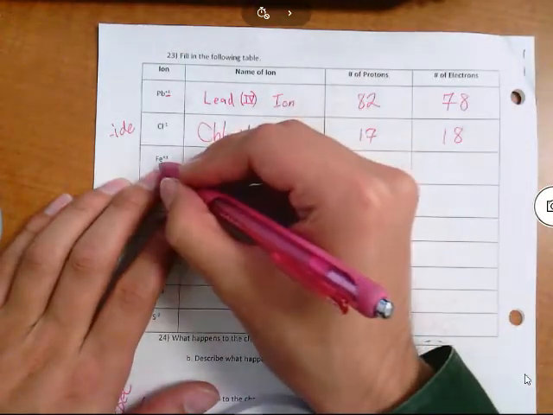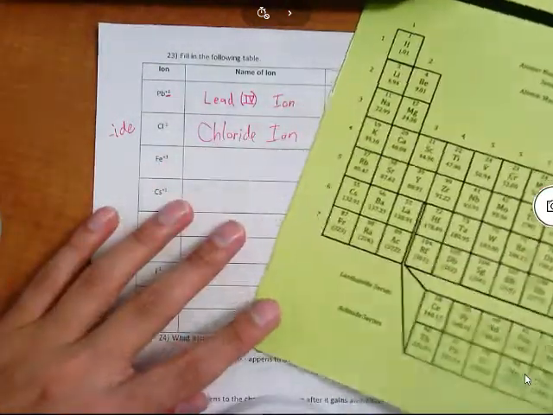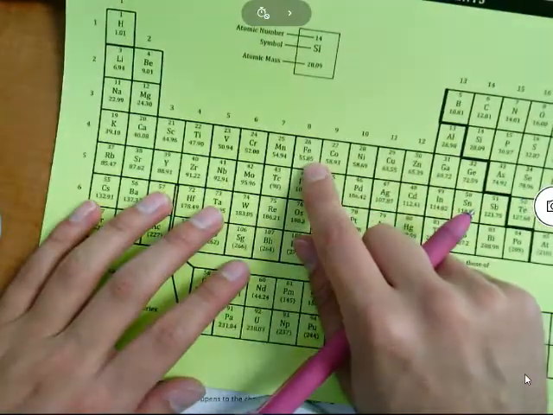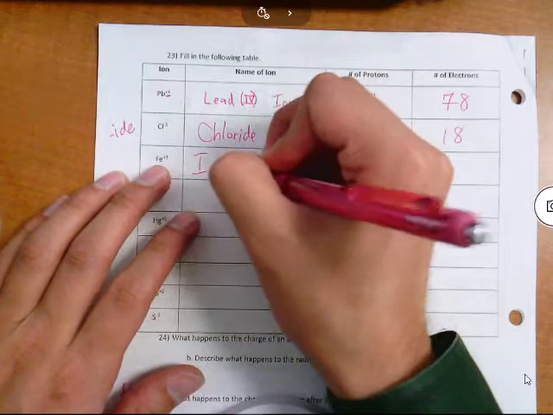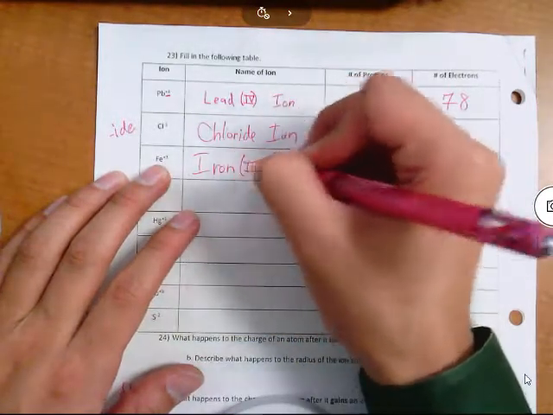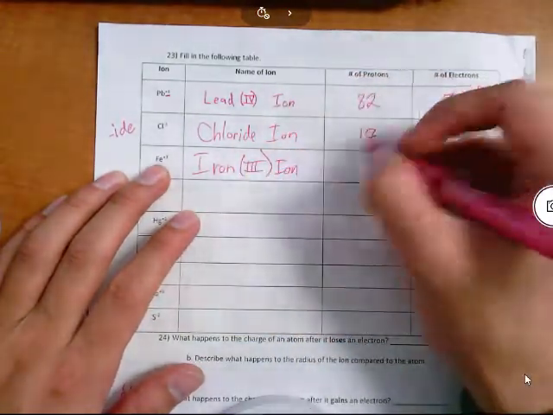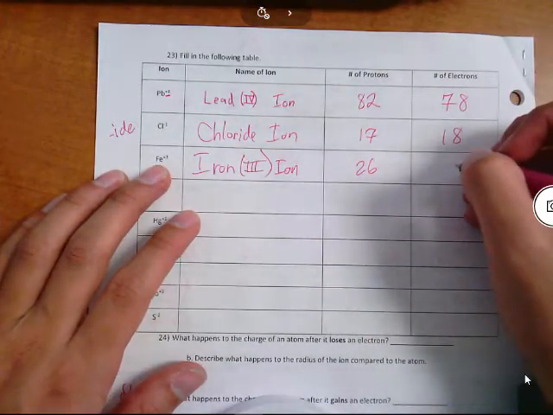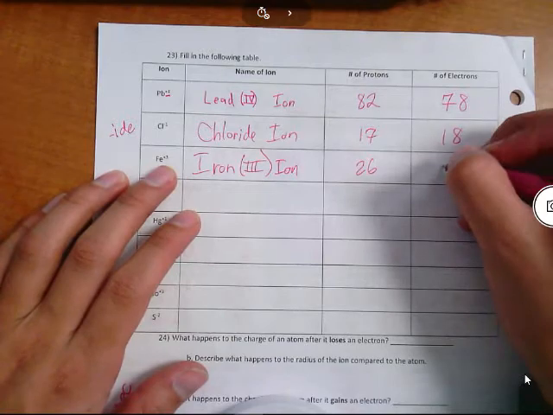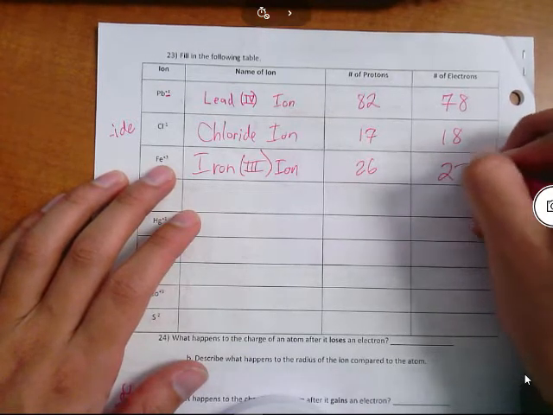This is iron. I don't know what iron is. I don't know the charge because it is one of those transition metals that doesn't really have a fixed charge, so I need to put the Roman numeral. Iron 3 ion. I will have 26 protons. Electrons will be, this is a +3, so I have less electrons, 23.